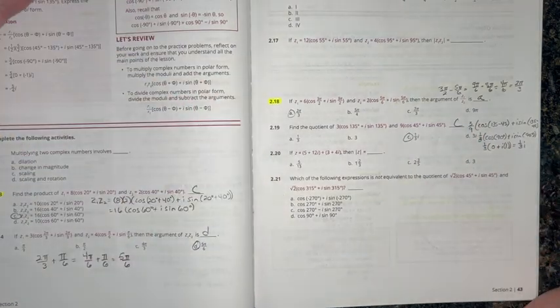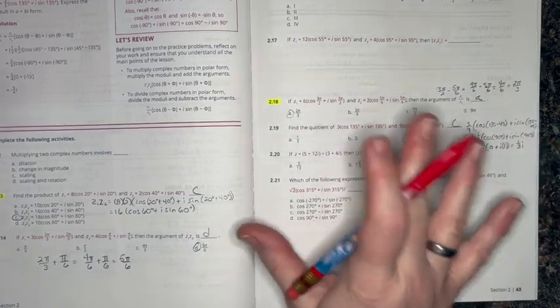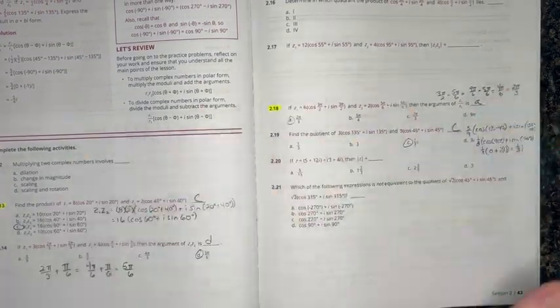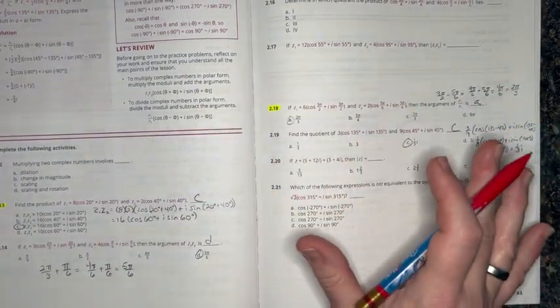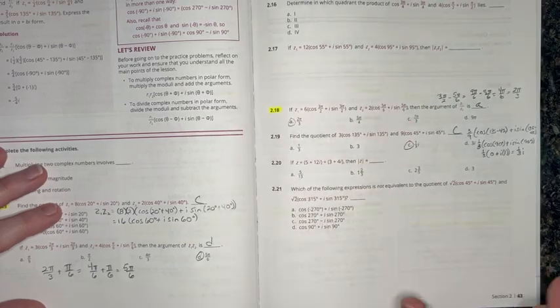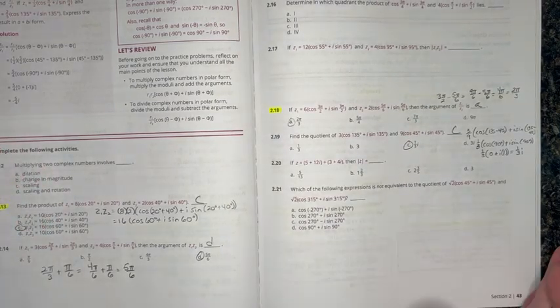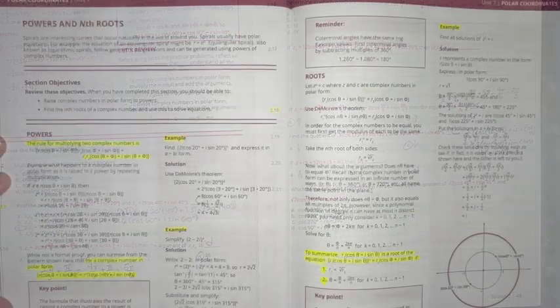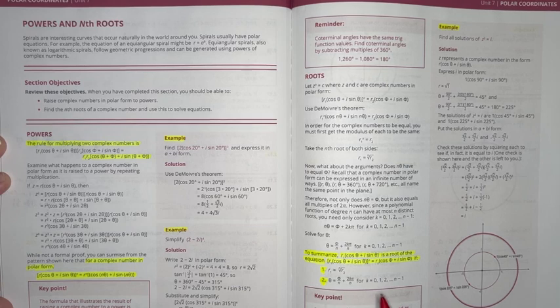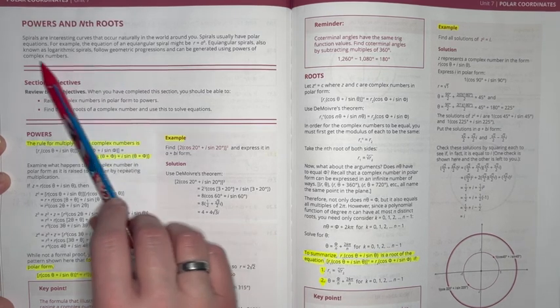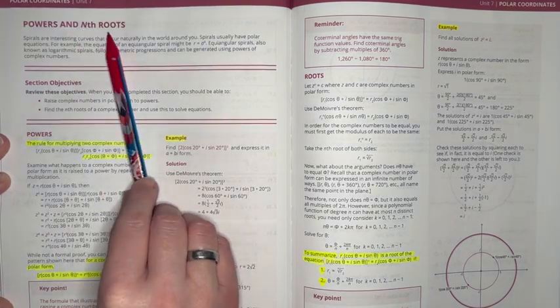All right? I'm going to let you go ahead and finish the rest of these problems on your own. Of course, if you have a question, let me know. I'm happy to help. But go ahead and finish these and meet me back here for the final part of this section. The final part of this section begins here on page 44, and it's titled Powers and Nth Roots.